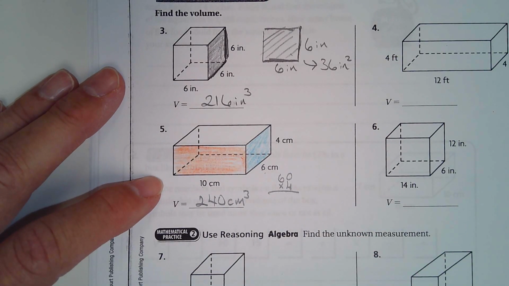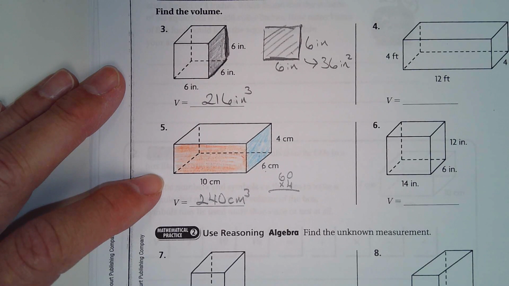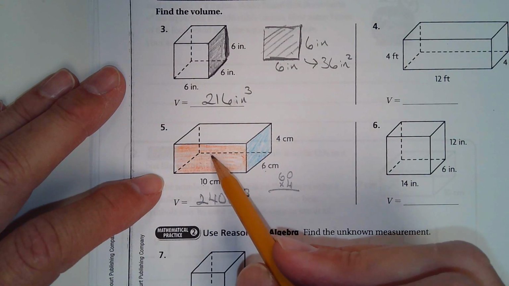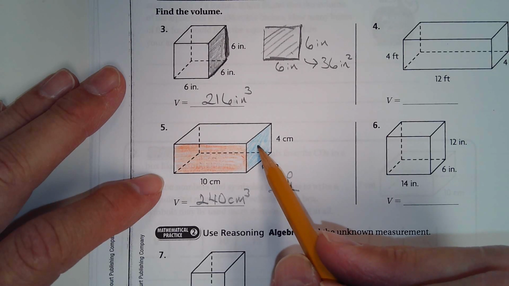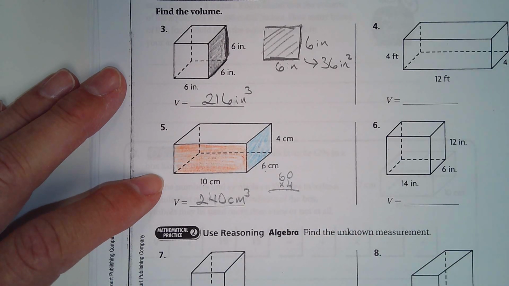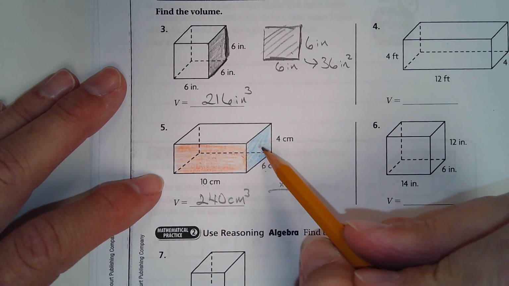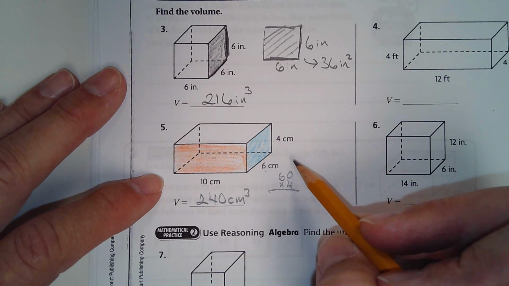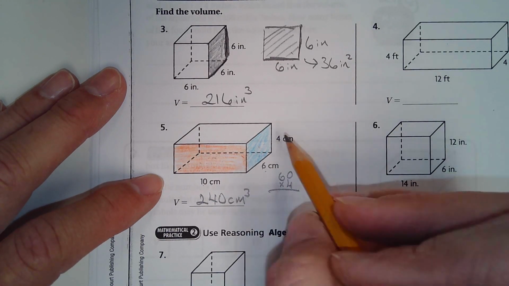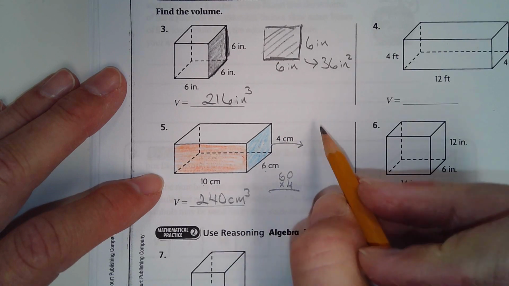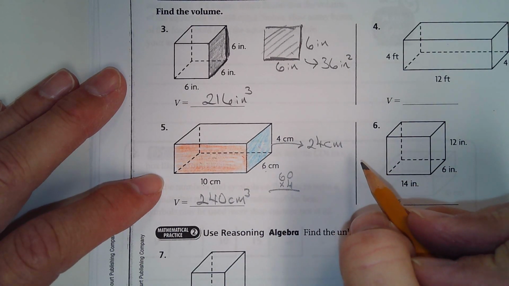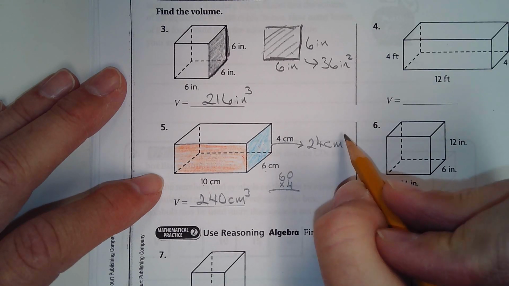Now, for this particular one, I asked you for the area of the front face here and the side. So let's do the blue one. Mr. Cowan, what's the area of this one right here, the blue one, on the right side? 24 centimeters cubed. Yep, so this one is 24 centimeters, what is it? Squared, nicely done. So 20 points.